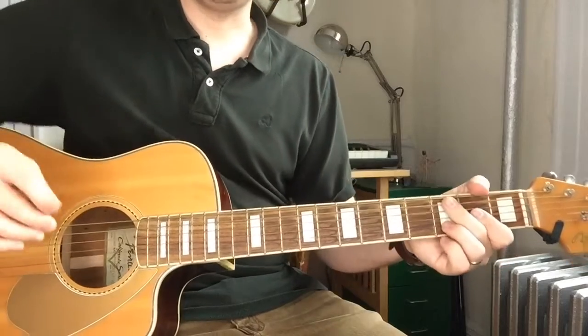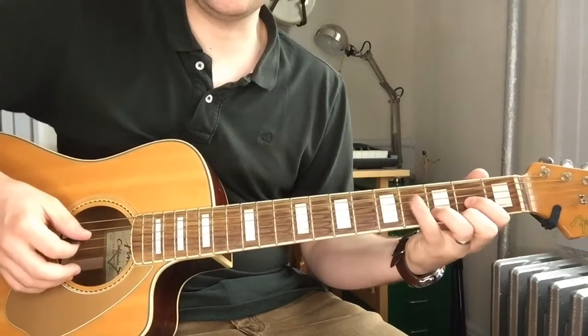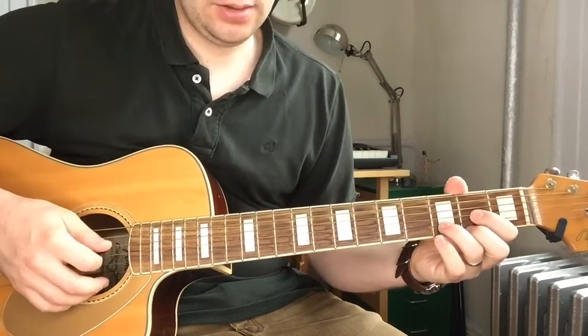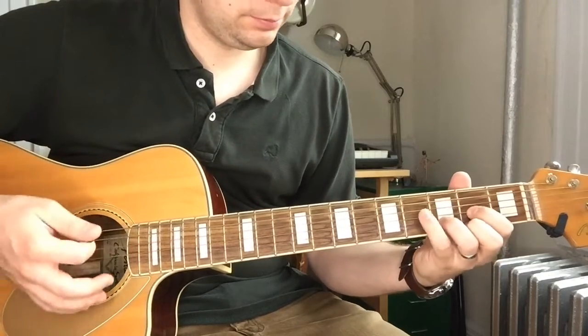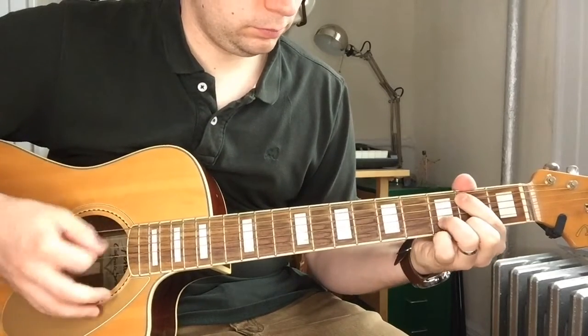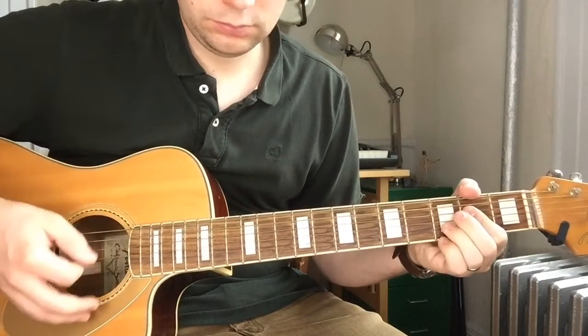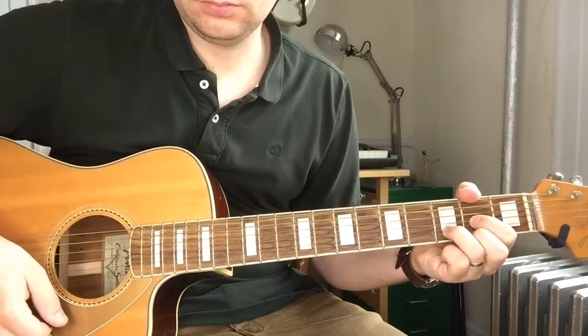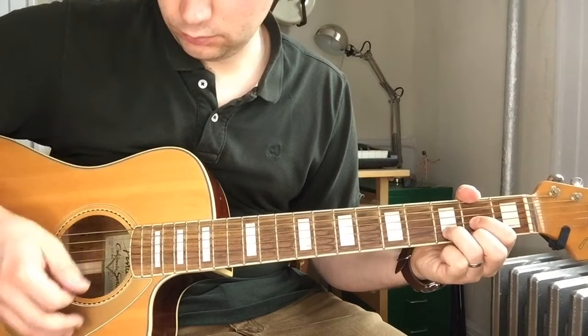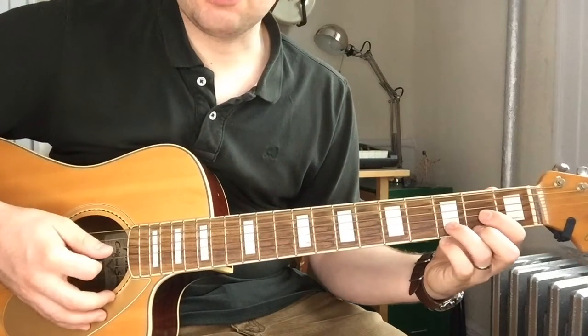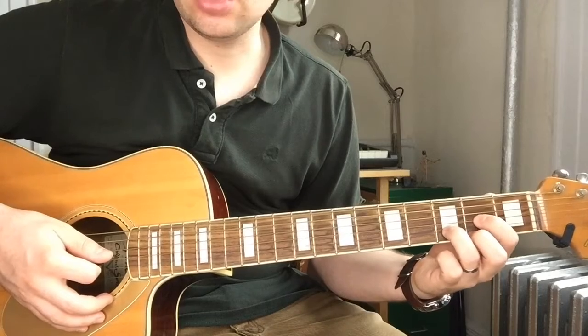And now the second line of the verse has this descending bass line. Here's how it sounds. So what we're doing there is we're playing a D chord.